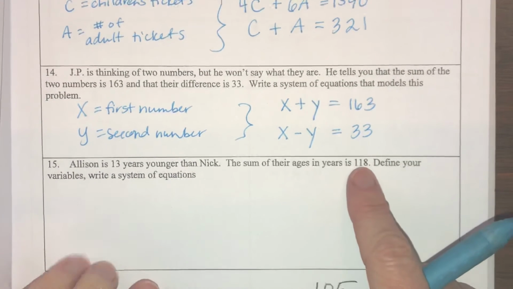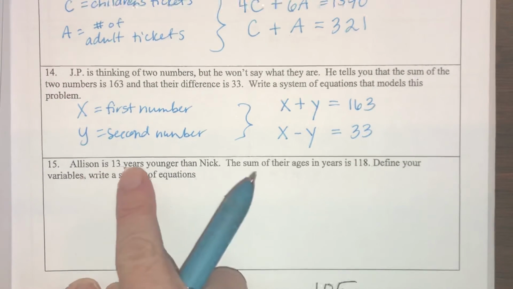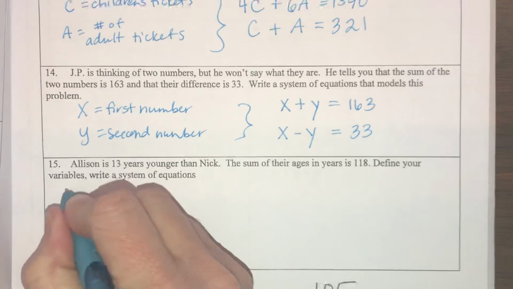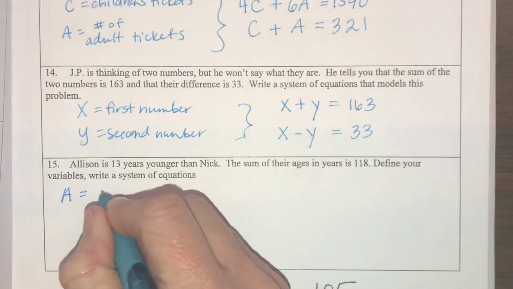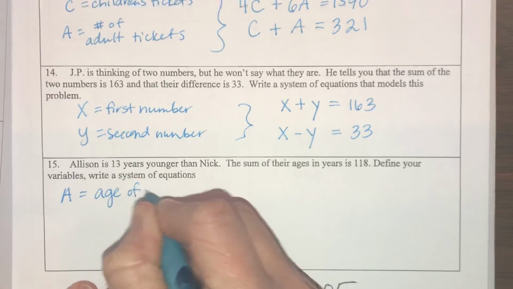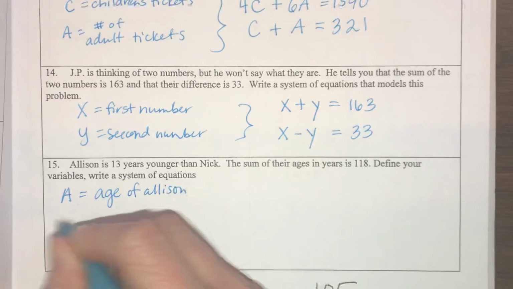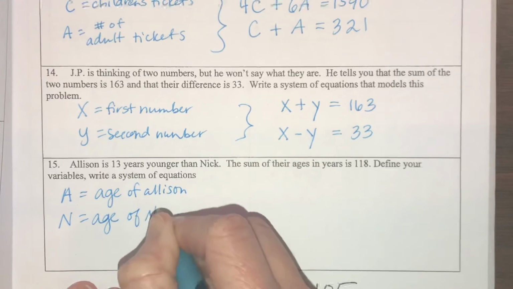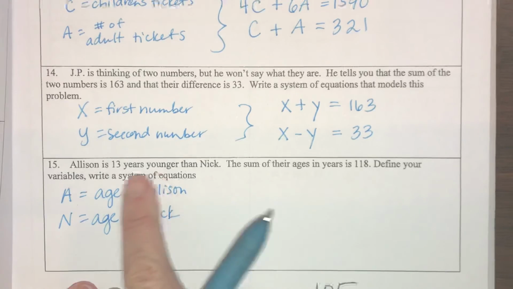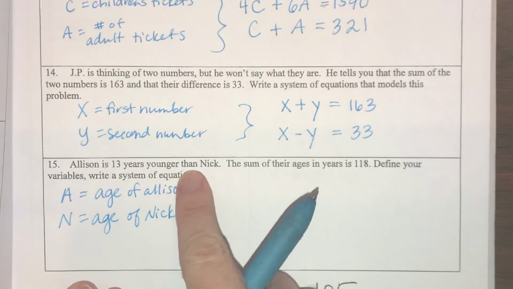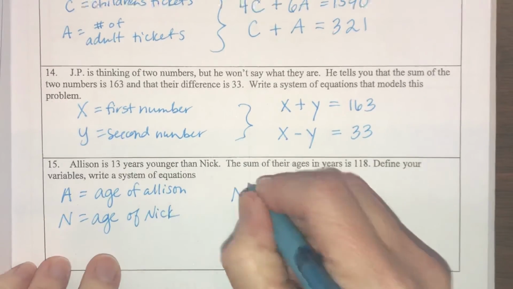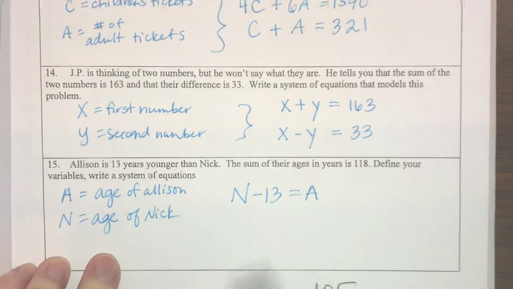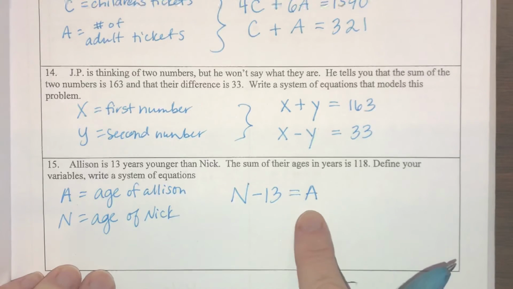All right, we have one more that we're just going to set up here, and it says Allison is 13 years younger than Nick. So I'm going to have my variable A represent the age of Allison, and capital N will represent the age of Nick. Okay, so Allison is 13 years younger than Nick. So Nick minus 13, because she's younger, that's going to be Allison's age. Nick subtract 13, you'll get Allison.